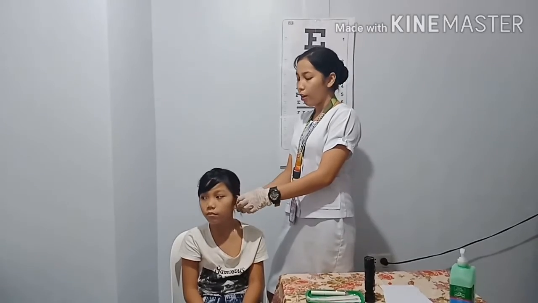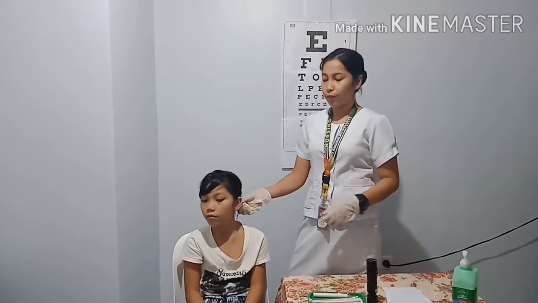Then, on the other hand, yung Rinne test naman, it is performed to assess sound conduction through the air, or air conduction. Then, the tuning fork is placed at the back of the ear.